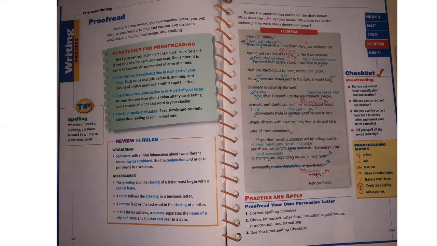All right, so notice here all the proofreading marks on the draft below. What does this symbol mean? All right, we have this. This means we are taking it out and we are changing it to another word or another statement, this symbol. All right, you can see the proofreading marks in a yellow box on page 143, and then add, take out, make a capital letter, small letter, check the spelling, and add a period.